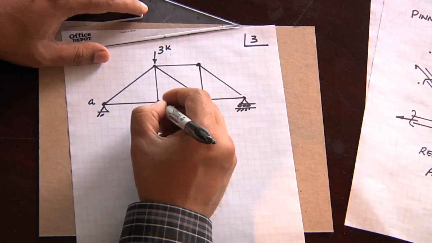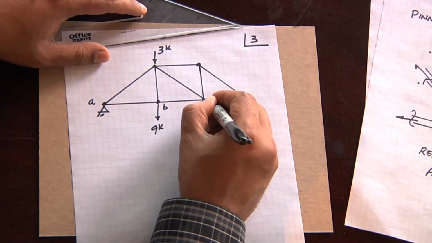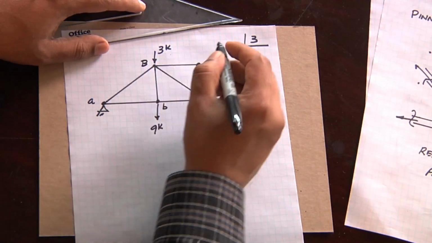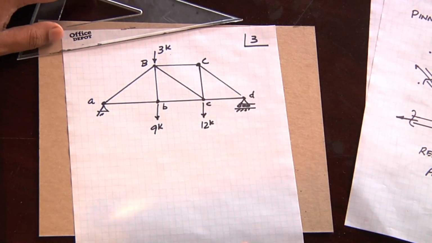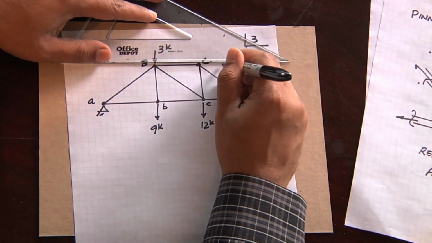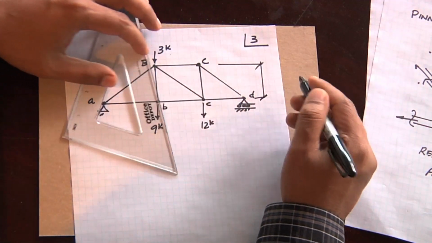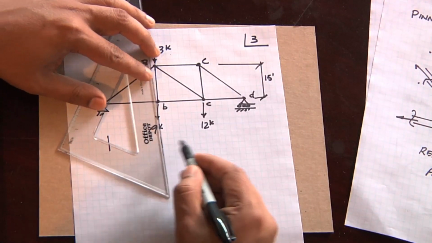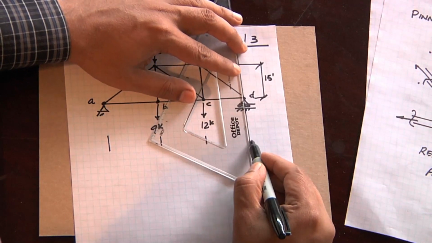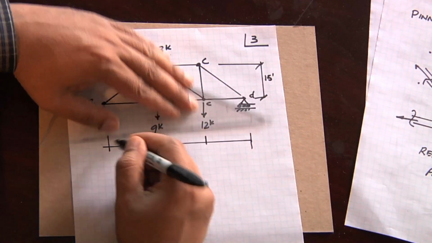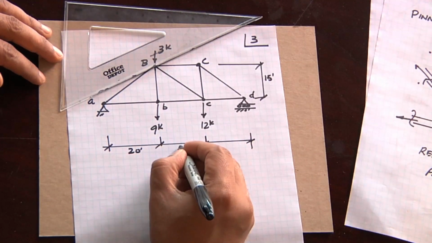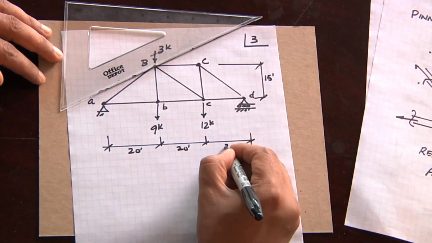We'll label the lower joints with lowercase letters, A, B, C, and D, and we'll label the upper points capital B and capital C. And let's put some dimensions on here. 15 feet, and we'll make this 20 feet, 20 feet, and 20 feet.